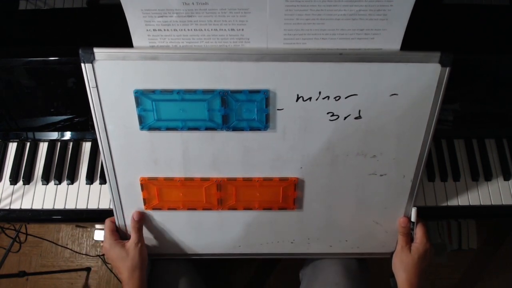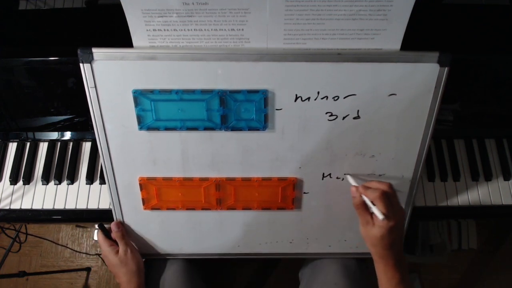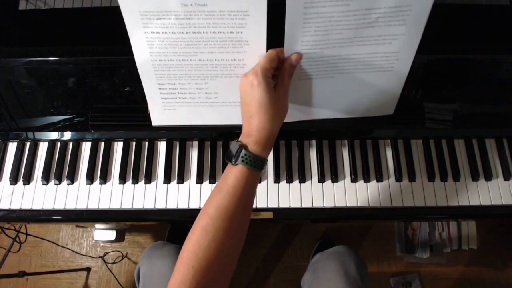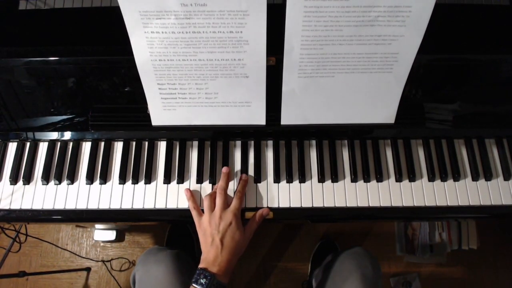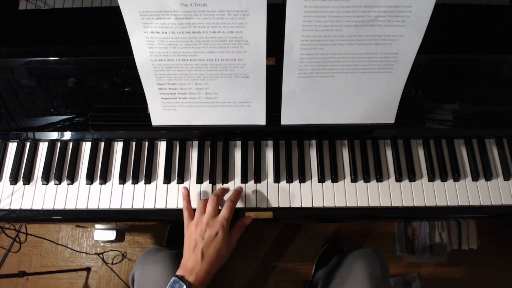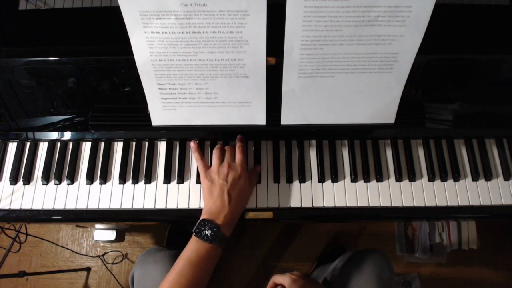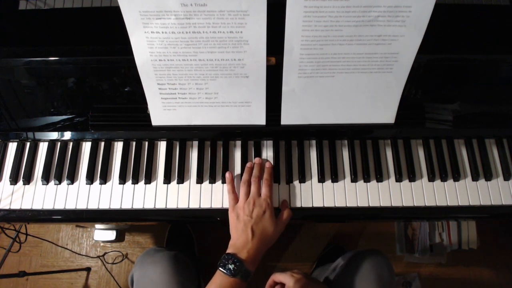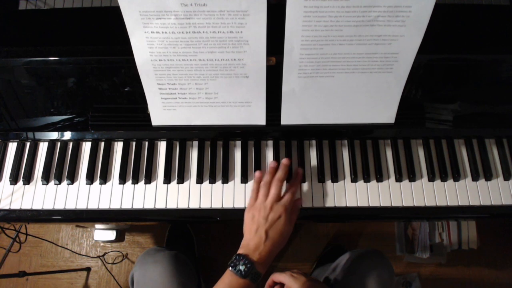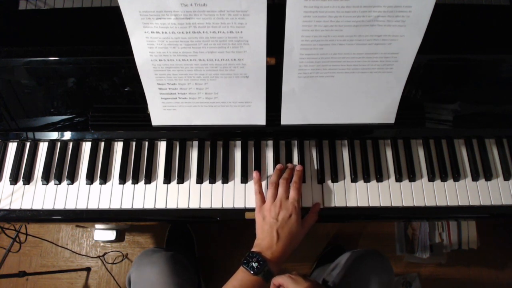Now, what happens with 4 half steps? Well, we get the major third. And the major third is a brighter sound. If we play A to C sharp, that's a major third. So A, 1, 2, 3, 4. B flat to D, B to D sharp, C to E, D flat to F, D to F sharp, E flat to G, E to G sharp, F to A, F sharp to A sharp, G to B, A flat to C.